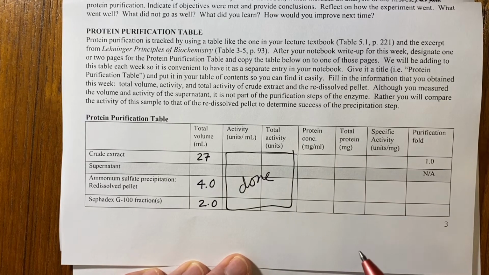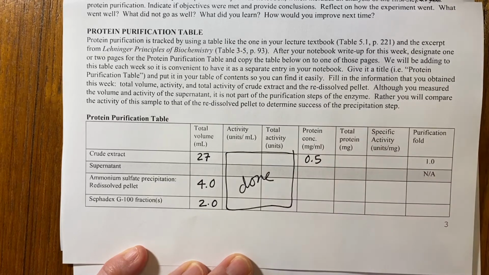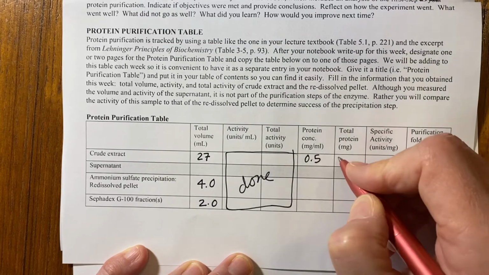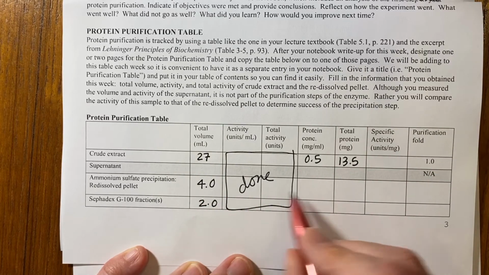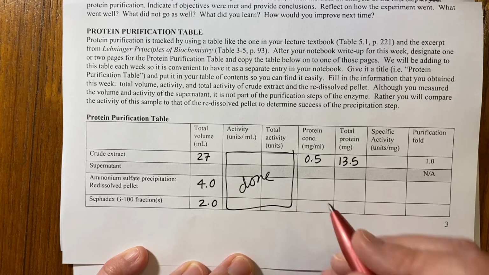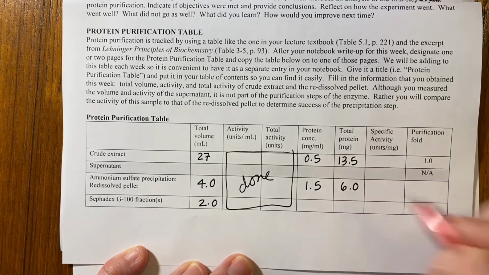So just for an example, let's say our concentration of protein was about 0.5. 27 times 0.5 is, I think, 14.5. Let's just do that. 27 times 0.5 is 13.5. And let's say our redissolved pellet was about 1.5. So then 1.5 times 4 would be 6.0 here.